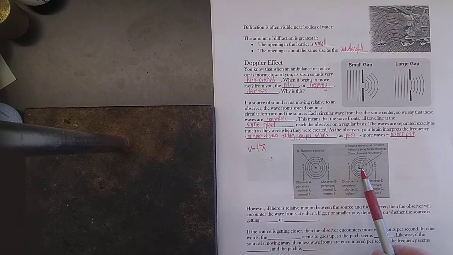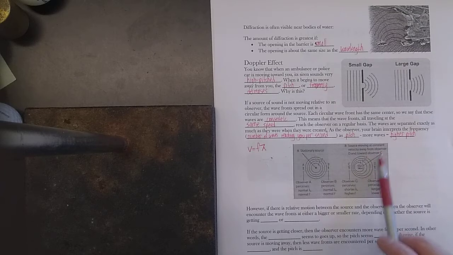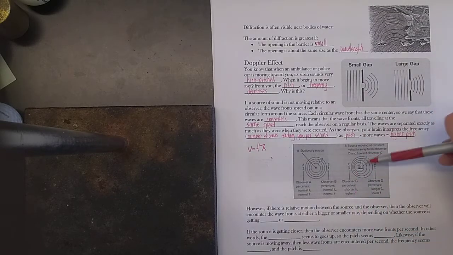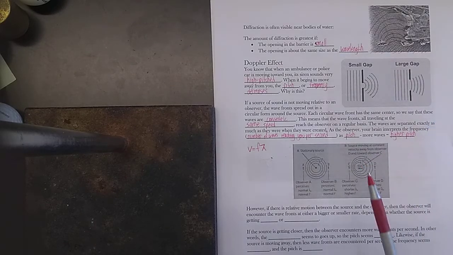However, what if we take that source and we move it towards either of the observers? So now we have observers C and D. This is a source moving at a constant velocity away from D and towards C. You can actually see with 1, 2, 3, 4 the location of the wave source when each of these waves was created. When 1 was created, it was here, 2 here, 3 here, and 4 here.